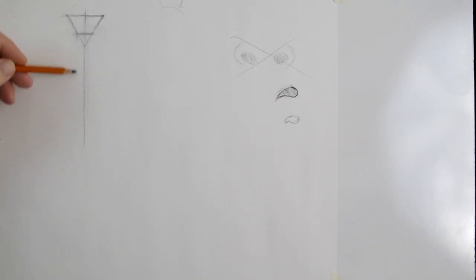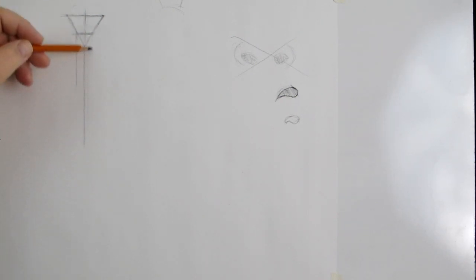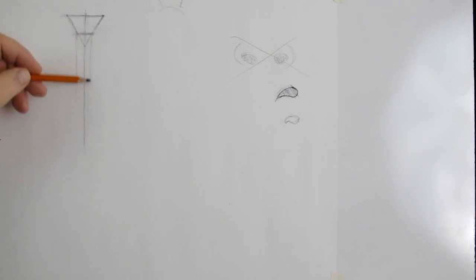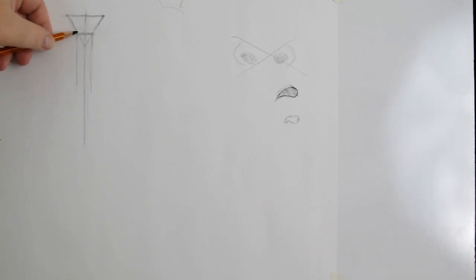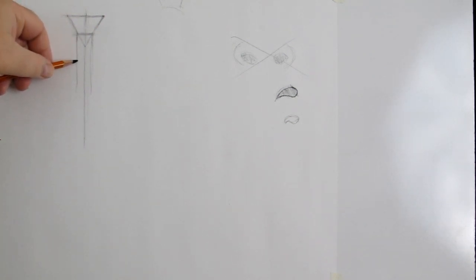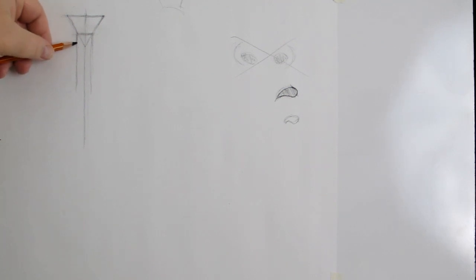So then what we're going to do is keep the bridge just a rectangle. Okay, so we're going to go ahead and bring this bridge down, and we'll try to keep these as straight as we possibly can.